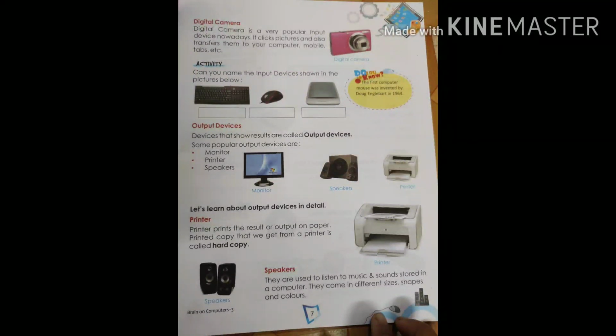Next, one activity is given. Here you need to write the device name. I know that you can write, just complete it.